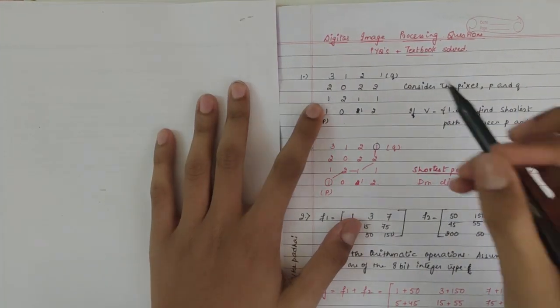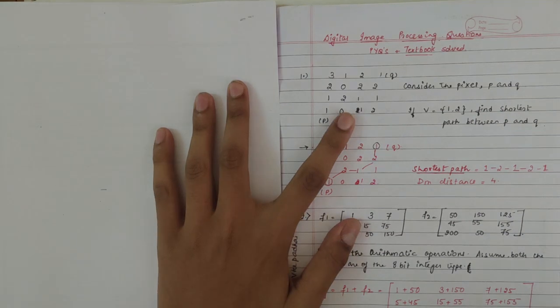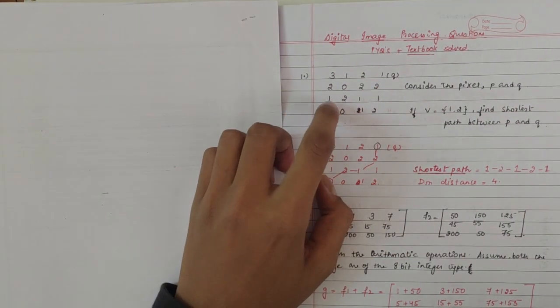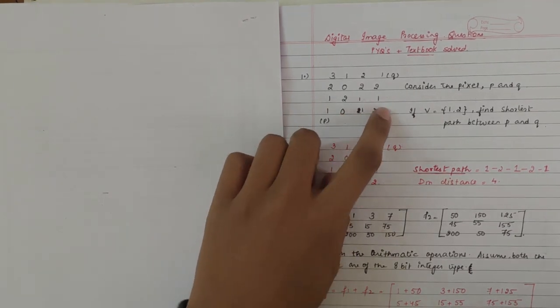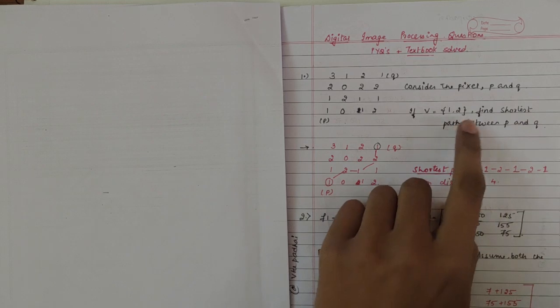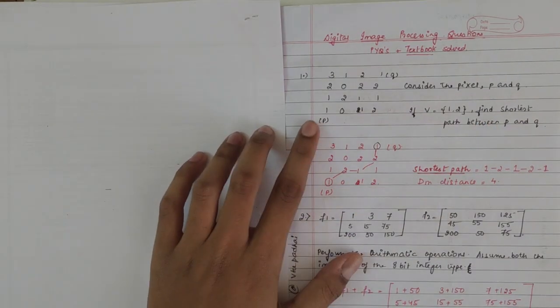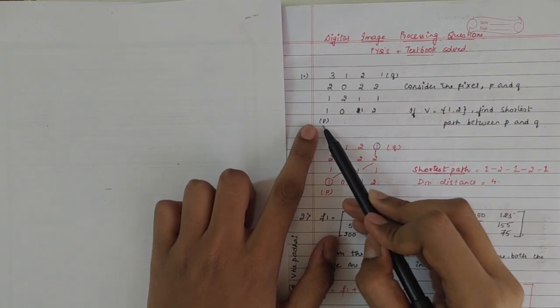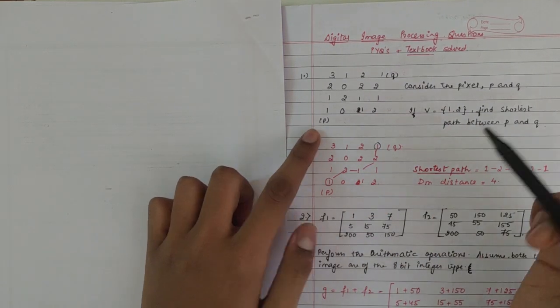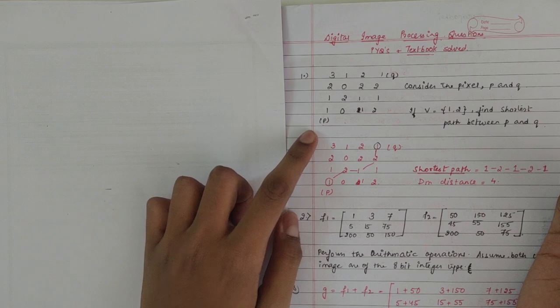First question we have is, there is an image grid given, which consists of pixels. You can see 3121, 2022, 1211, 1012. The question is, consider the pixels P and Q. If V equal to {1, 2}, find the shortest path between pixel P and Q. This is my P, my start pixel. I have to start from P and reach Q, taking the combinations of 1 and 2, such that I get a shortest path.